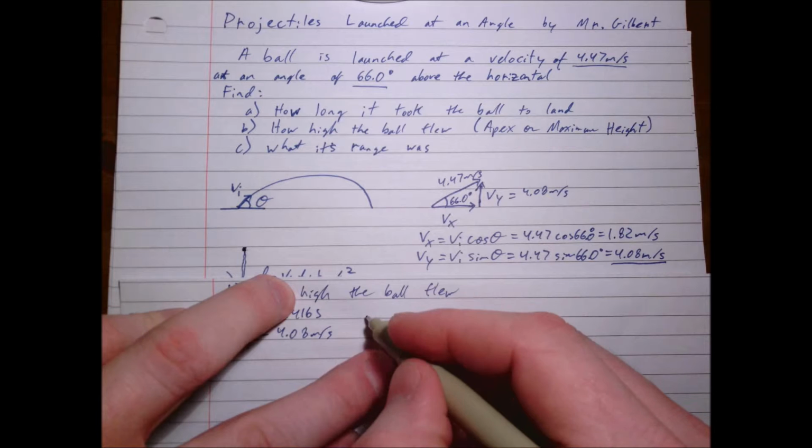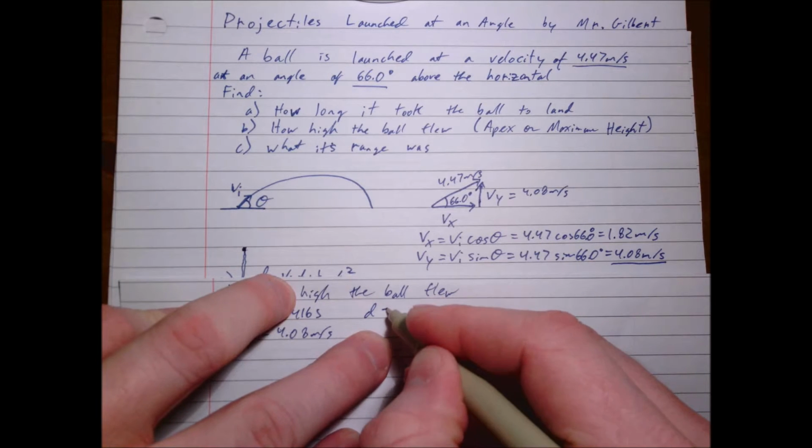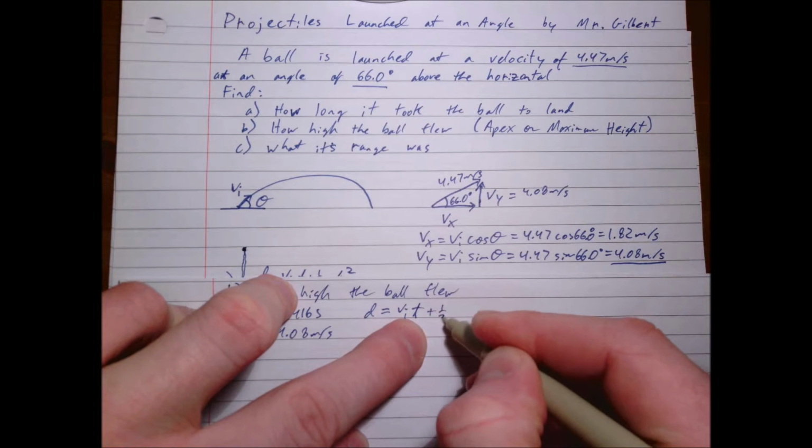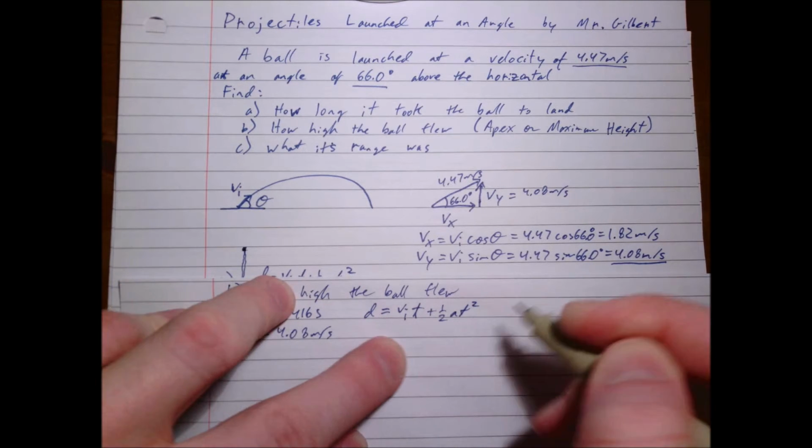It's asking for distance, so we know we're going to use the distance formula. Distance equals vit plus 1/2 at squared.